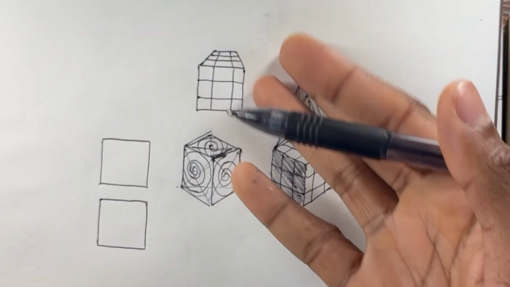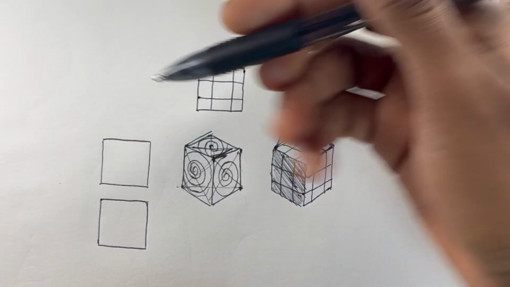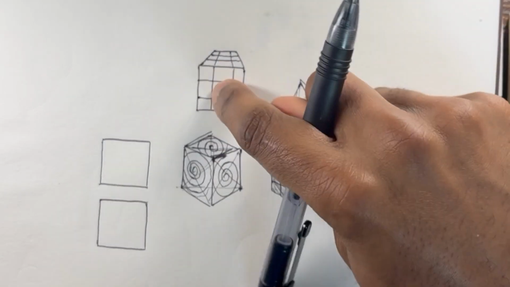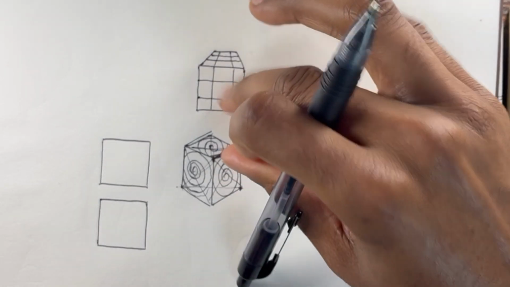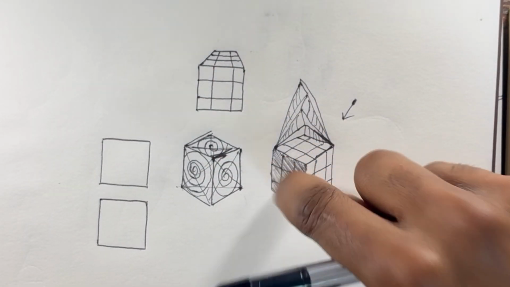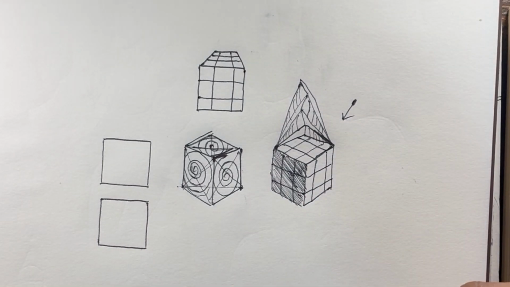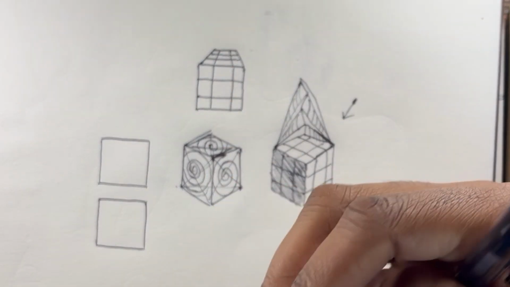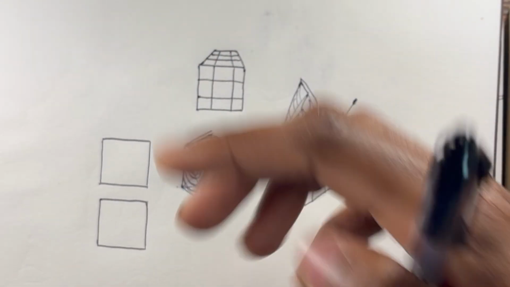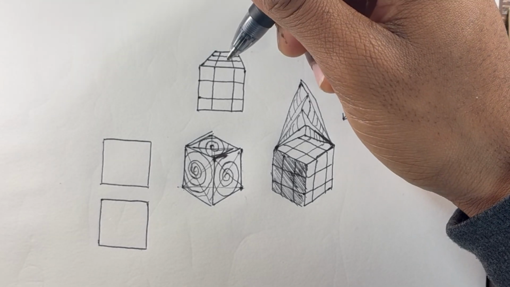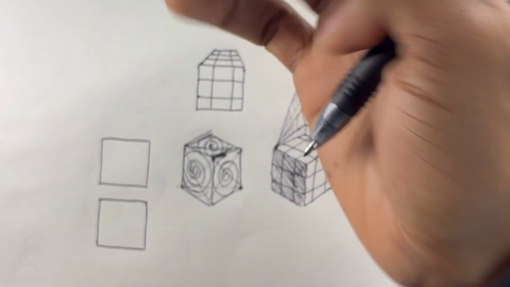Okay, cool. So that's just one perspective. Now this is only two sides, so you can only see two sides. But from most perspectives, you can see three sides of the cube. I'm sure there are some where you can see like four, but maybe like a fisheye or something. I don't know how that works, but whatever.